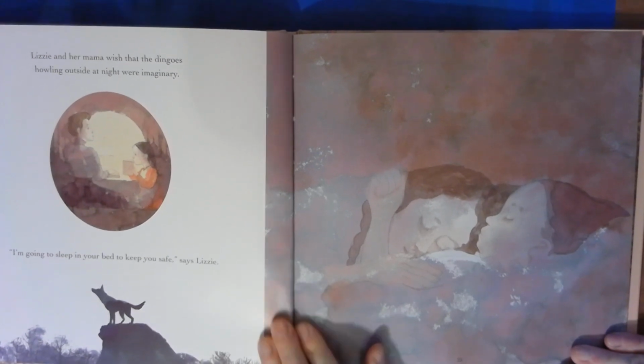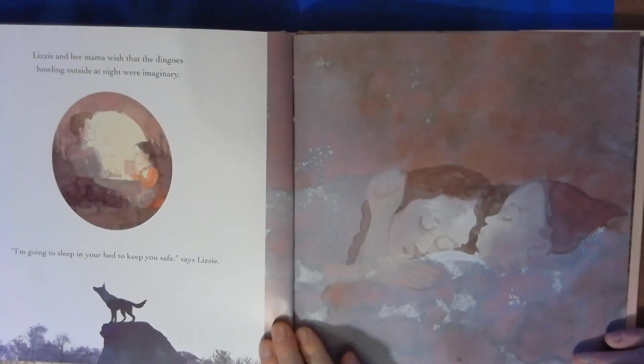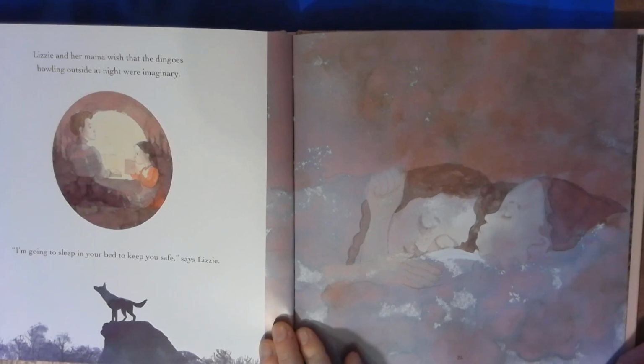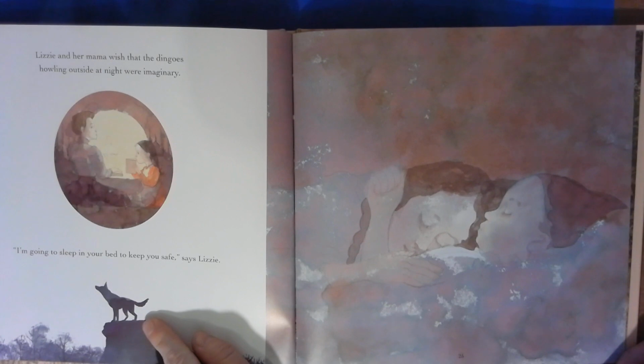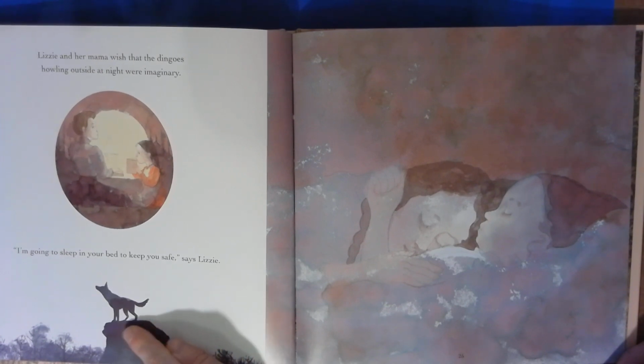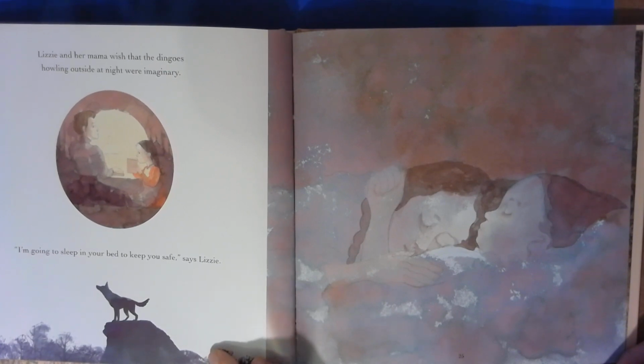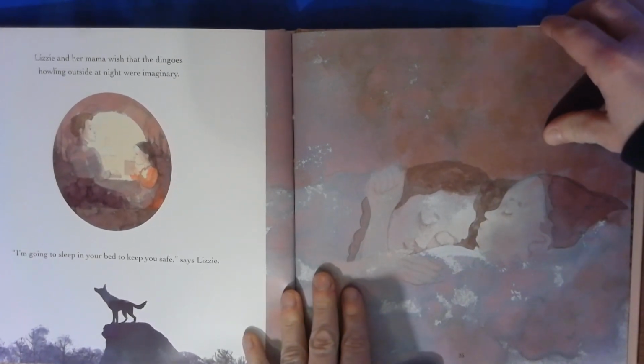Lizzy and her mama wished that the dingoes howling outside at night were imaginary. "I'm going to sleep in your bed to keep you safe," says Lizzy. Now the author did not say what a dingo was, but I see the illustrator showed in the picture some sort of wild dog howling on the rock.